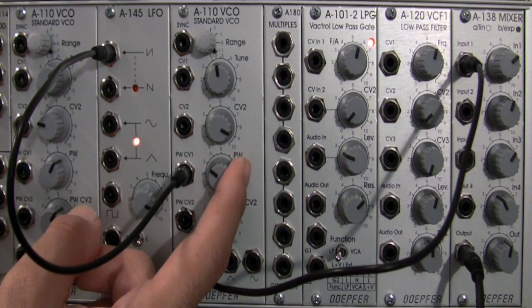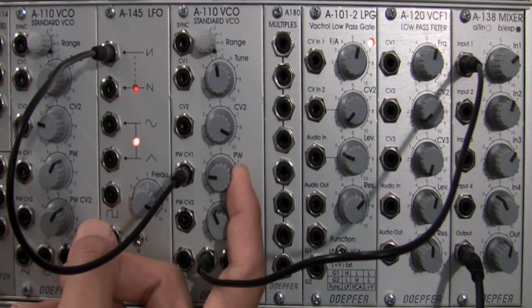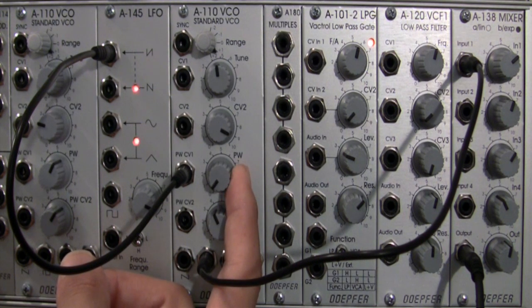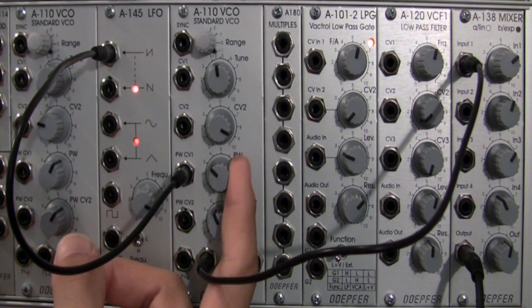We should hear something very similar to what we had a little while ago, but it is subtly different. Okay, so I can bring it down even further. There we go, coming back to 12 o'clock.